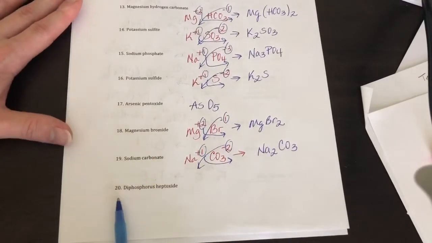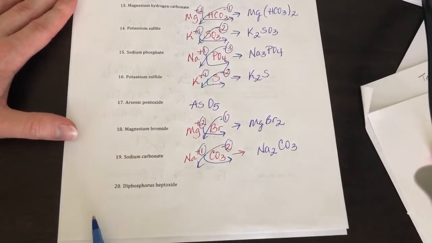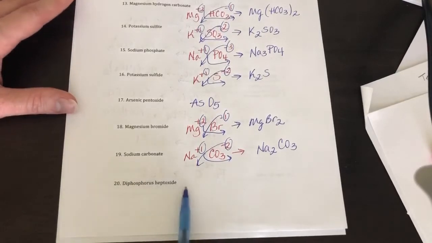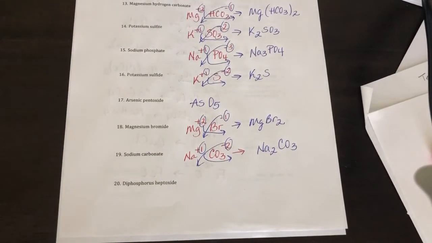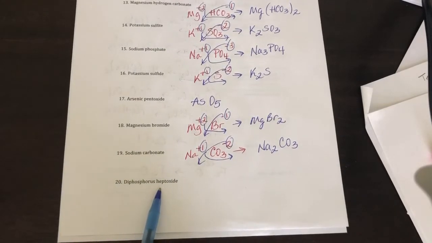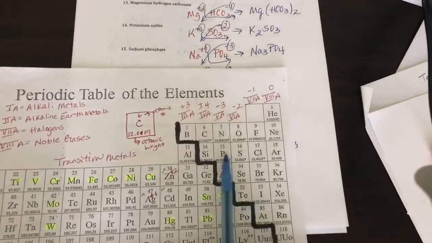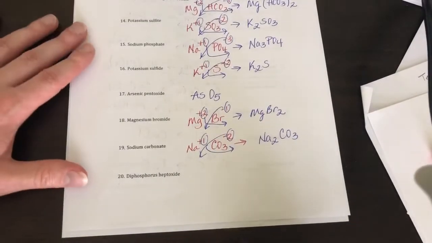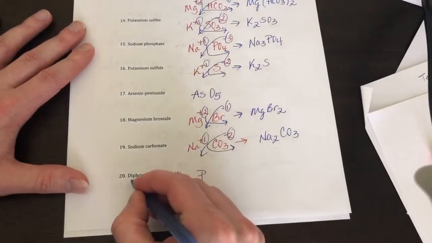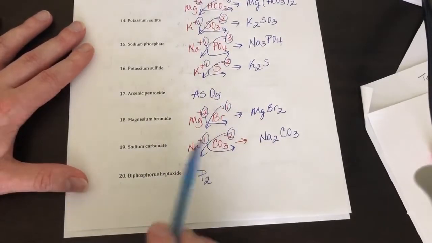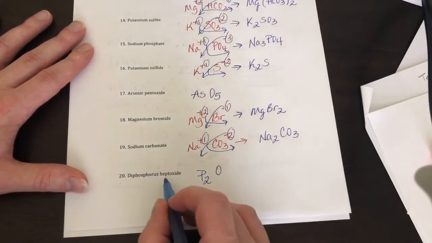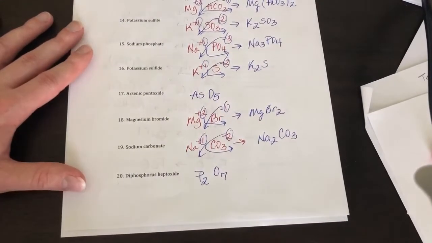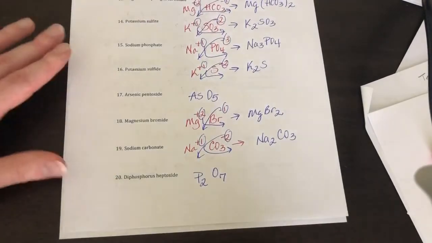Okay, last one, and then we're going to go to a couple more examples, and then we'll be done with this video. So, diphosphorus heptoxide. Key things in this problem are the prefixes di and hept. That's a giveaway that we're probably going to be using our non-metal rules. I check my first element, phosphorus, and it's to the right of the zigzag line. So I have to use prefixes, and I don't write charges. Phosphorus is P, the prefix di is 2. Oxide is O, and hept is 7. So it's P2O7.